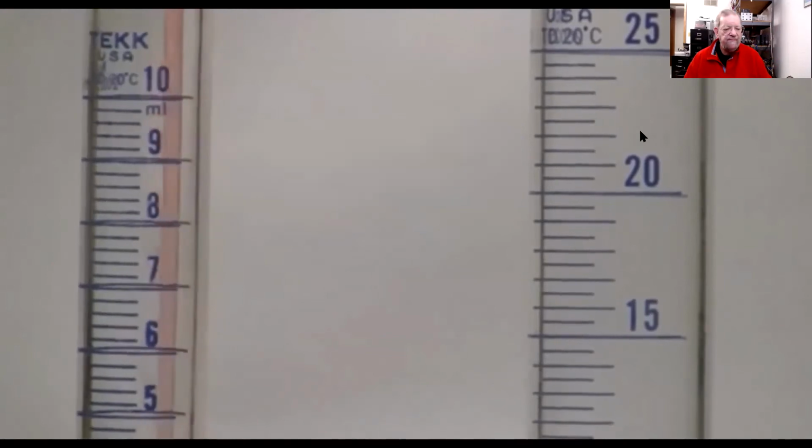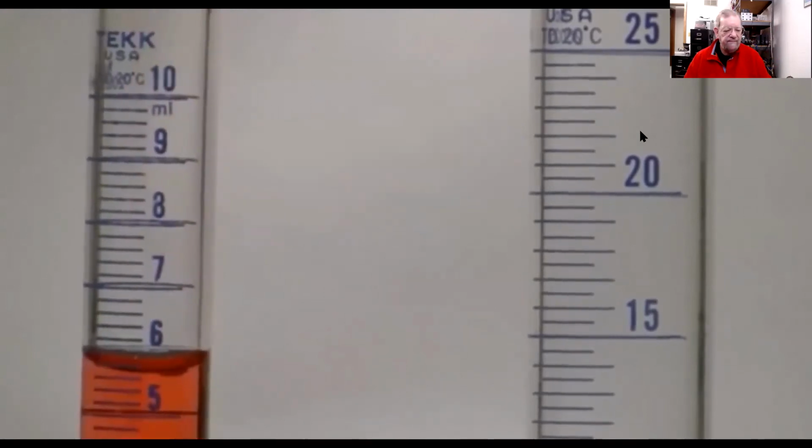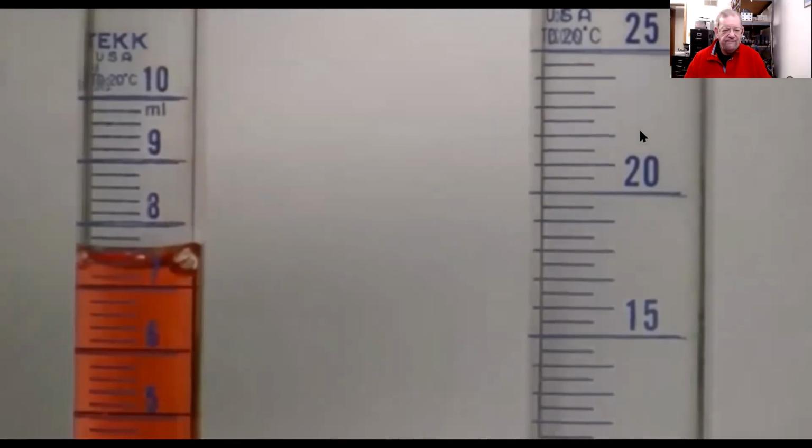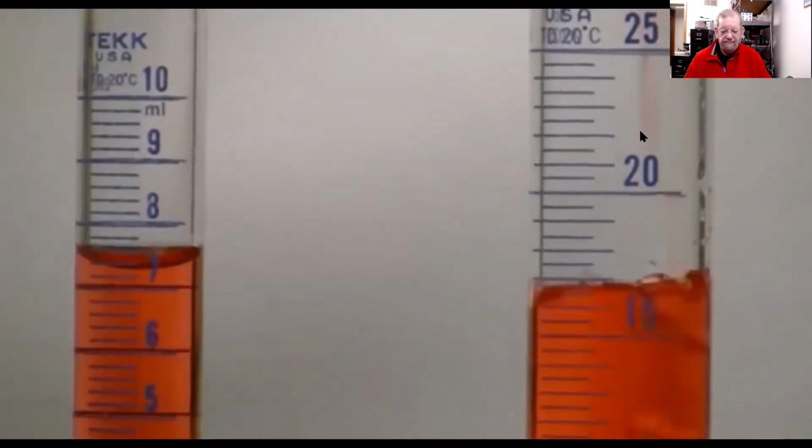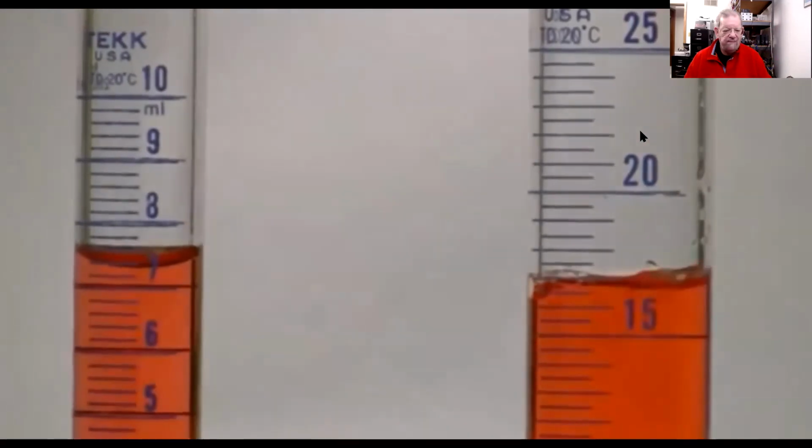So if we fill both of these graduated cylinders up, let's try to take an accurate measurement of the two liquids. Okay, if you look at my little pointer on the screen, let's measure the volume on the smaller graduated cylinder. This line here is a 7 milliliter mark.